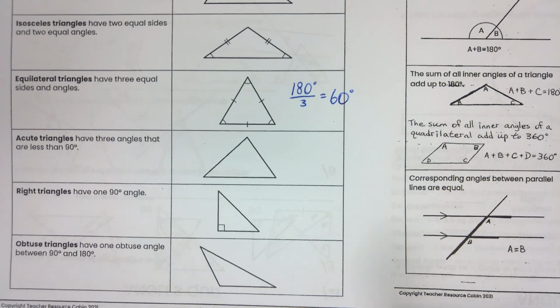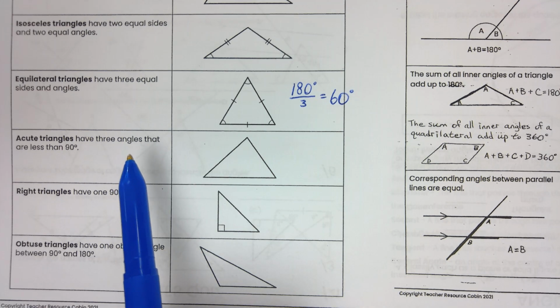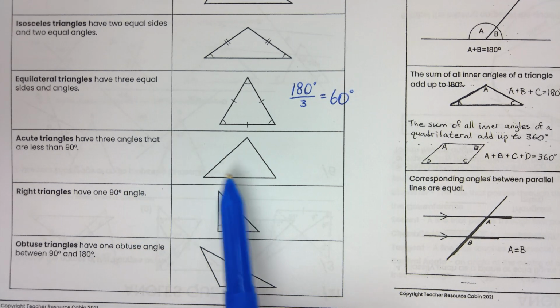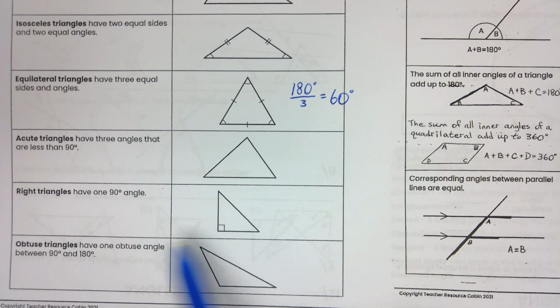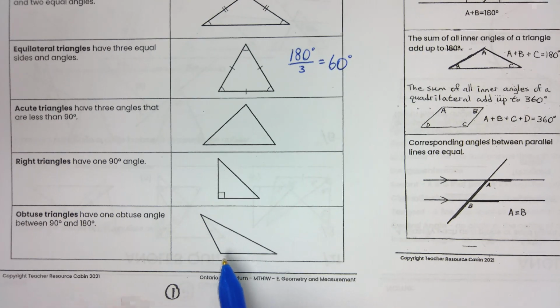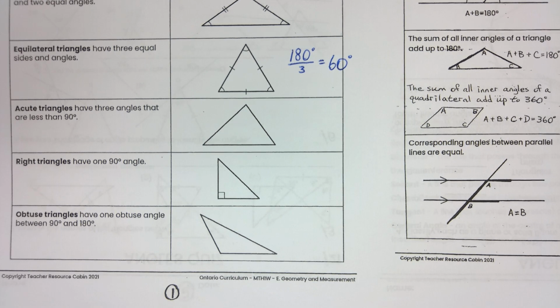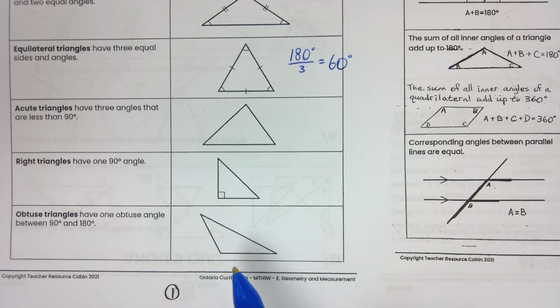Okay, acute angle means that all three angles are less than 90 degrees. Right angle means that you have one 90-degree angle, and then obtuse angle means that you have an angle that's more than 90. In a triangle, can you have two obtuse angles? Is it possible to have a triangle with two obtuse angles?